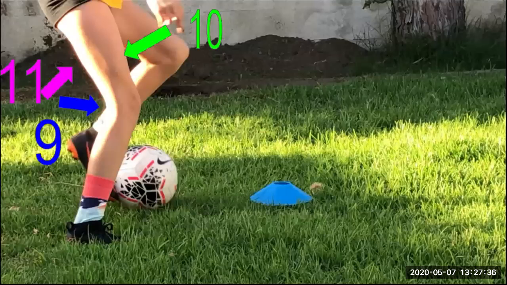So 9, answer is knee flexion. 10 is the quadricep group. 11, hamstring group. Now you could have put any of the muscles of the quadricep on there as well for 10, and any of the muscles of the hamstring group for 11. So quadricep 10, hamstring 11.